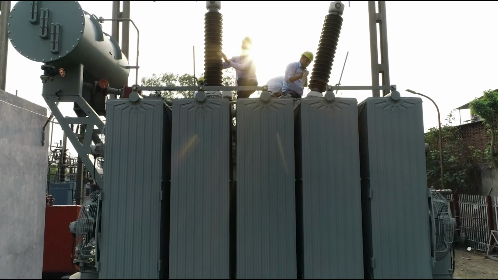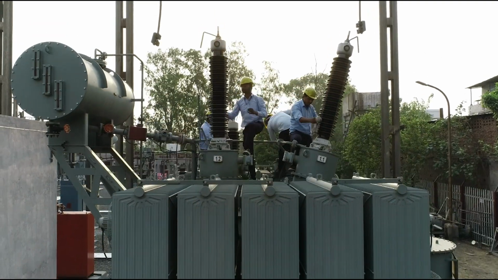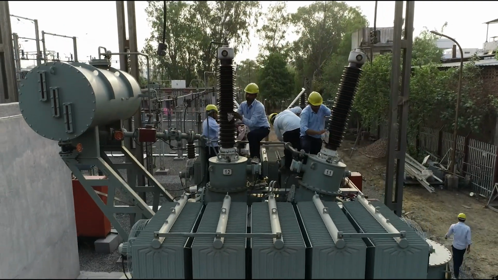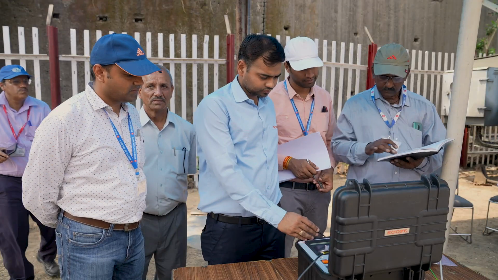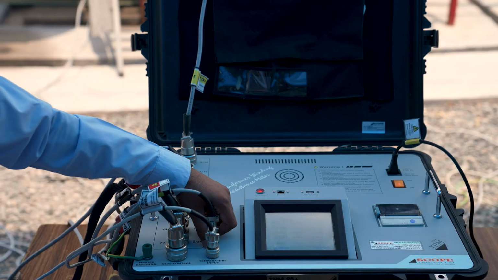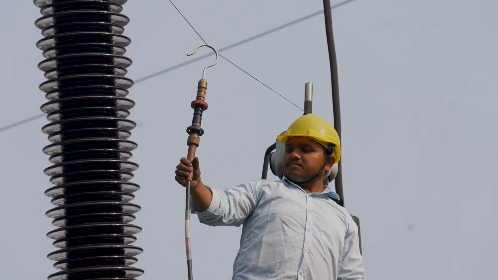This video includes the functioning of traction power transformer, as well as the activities and testing of traction power transformer to be done at the time of maintenance.